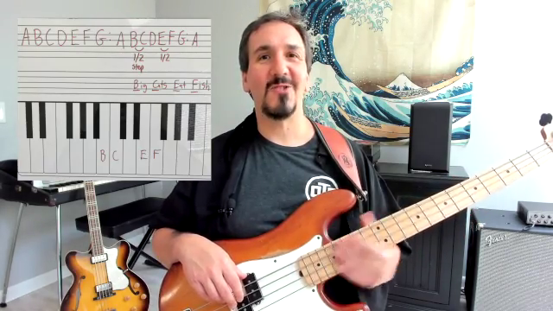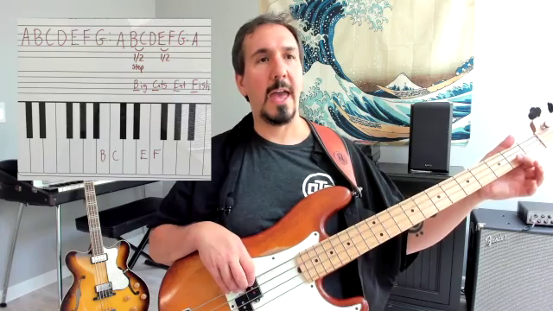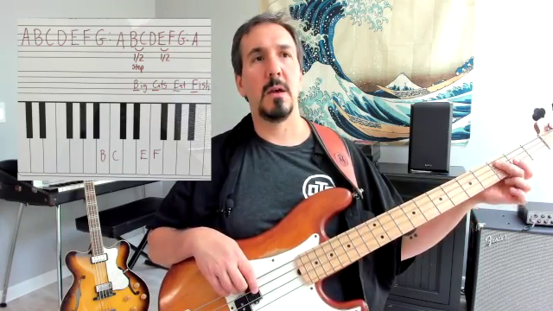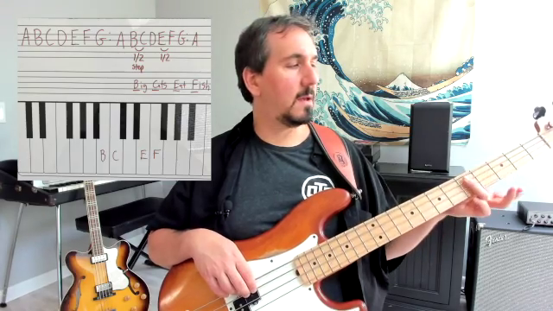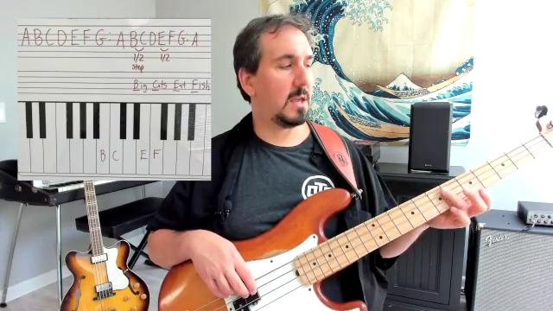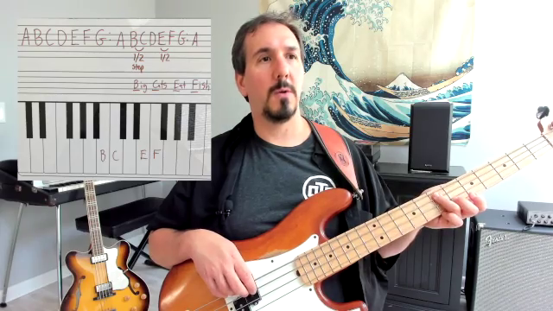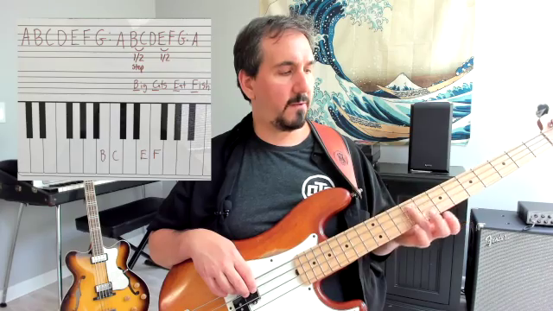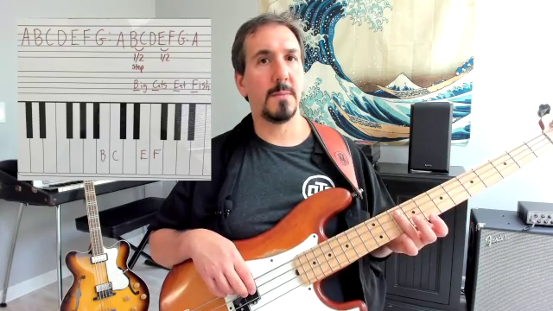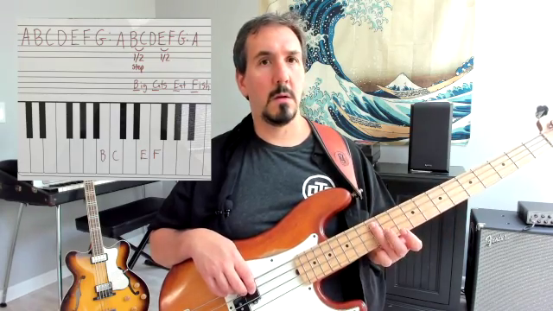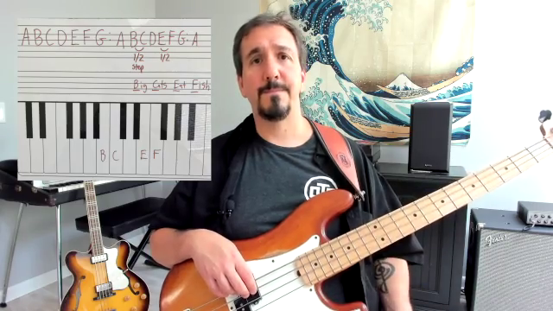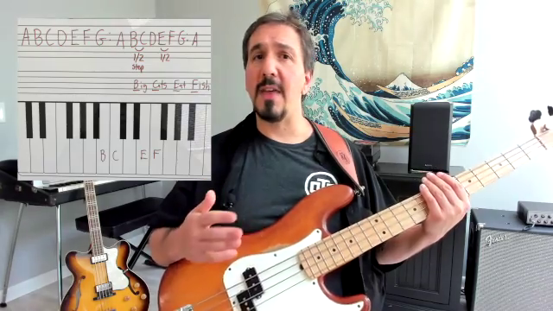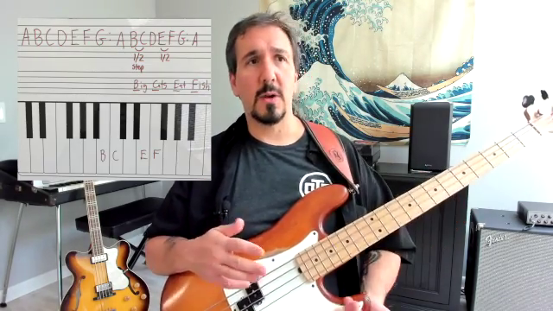Speaking of back to the drawing board, here we go. We're gonna go A, open, whole step to B, half step to C, whole step to D, whole step to E, half step to F, whole step to G, whole step to A. Hopefully that makes sense to you. You can apply that to all of the strings, okay?